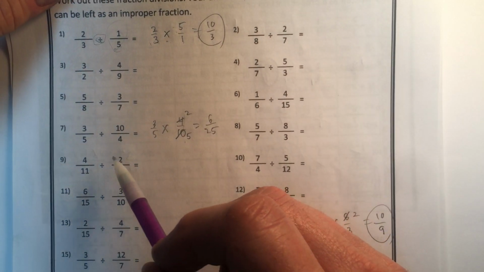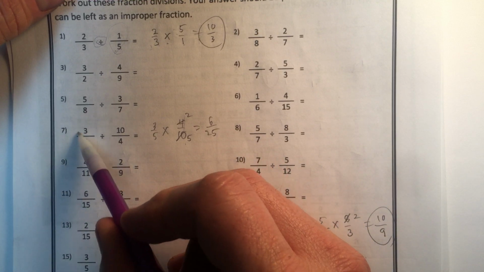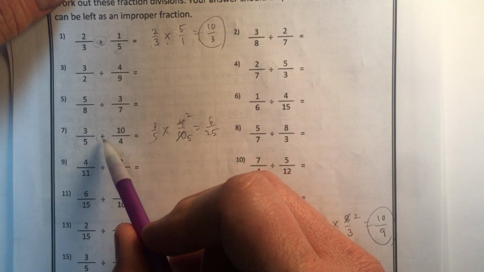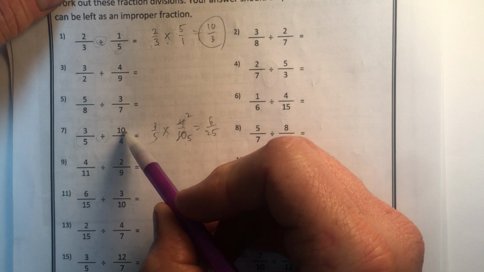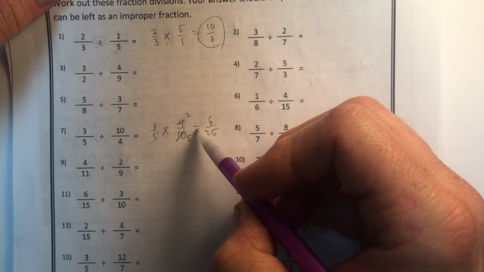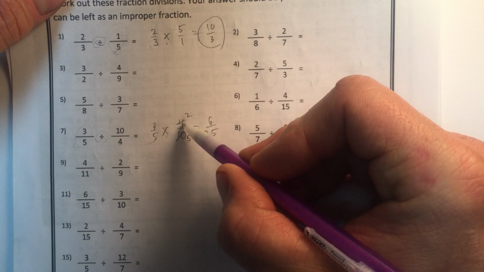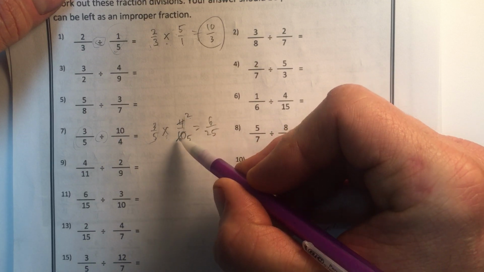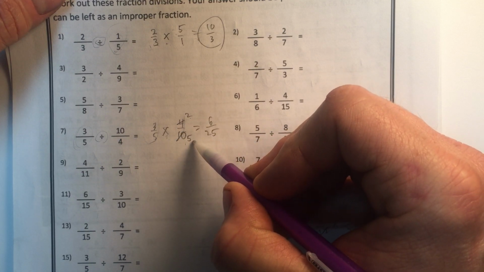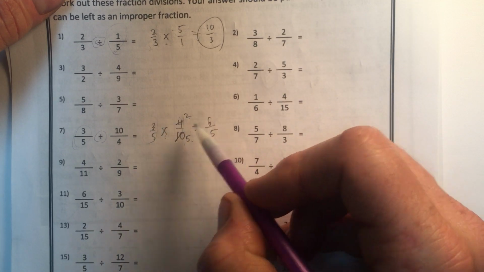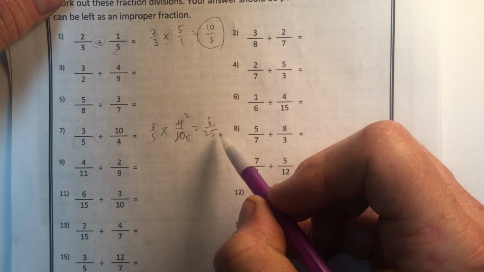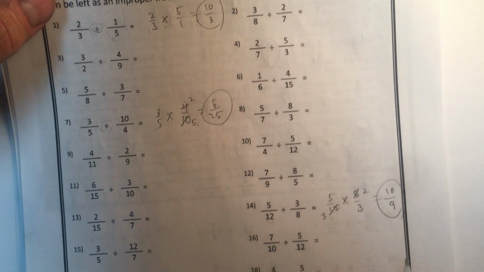Here's another one I did already. Keep this one. Change to multiply. And then flip this one. This is one I did earlier. That cancels up and down. 2 goes into 4 2 times. 2 goes into 10 5 times. And then 3 times 2 is 6. 5 times 5 is 25. There's my answer. Okay.